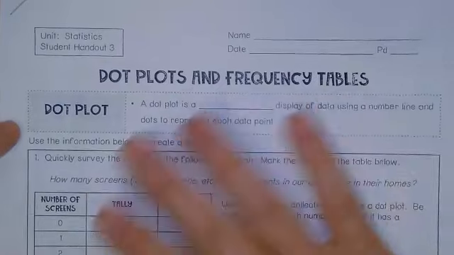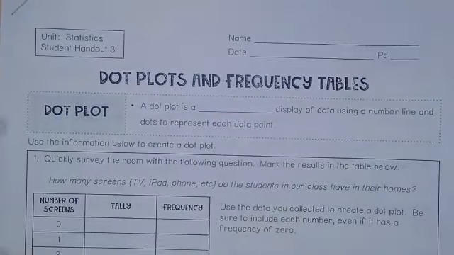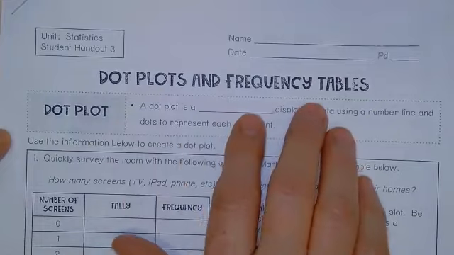All right, welcome to math class. Today, guys, it's Friday, April 16th. Today's lesson, we're going to do dot plots and frequency tables.